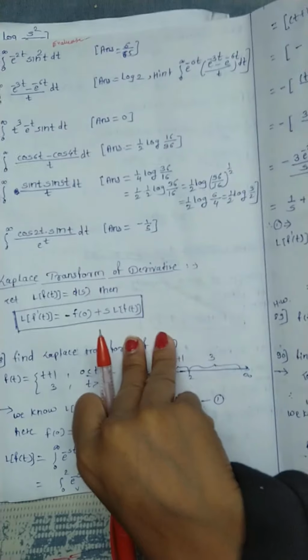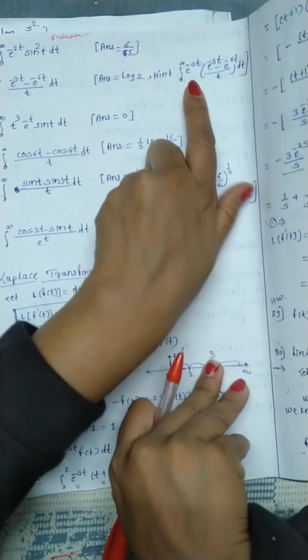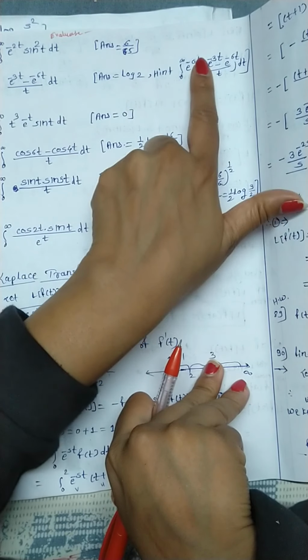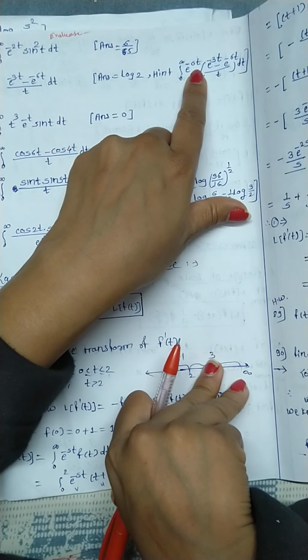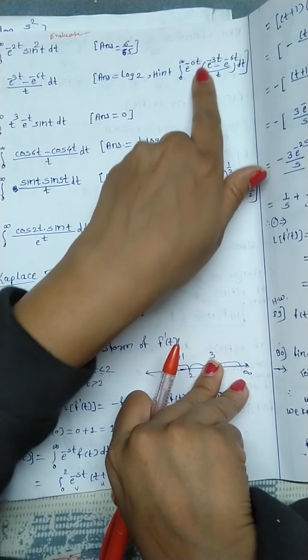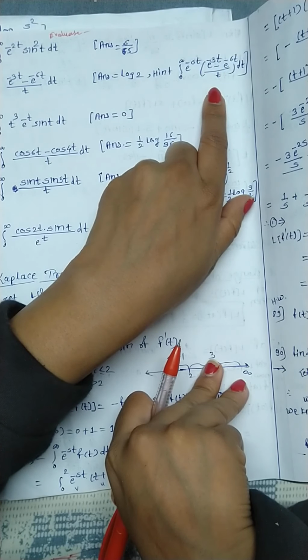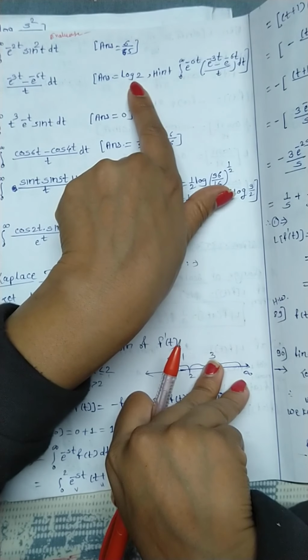What we have to do, if your exponential term is not there, is adjust it like e raised to 0. That means the value of s you have to put is 0. In this example you have to find the Laplace of this first by the division by t property, using the earlier method, and put s equal to 0 in the answer. You get the log 2 answer.